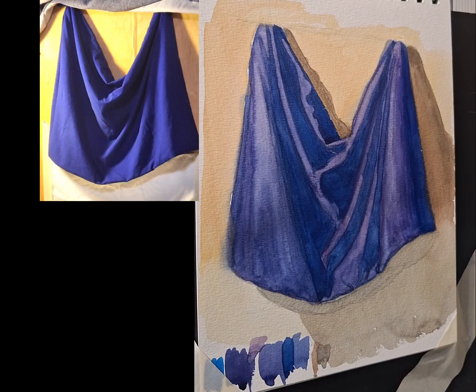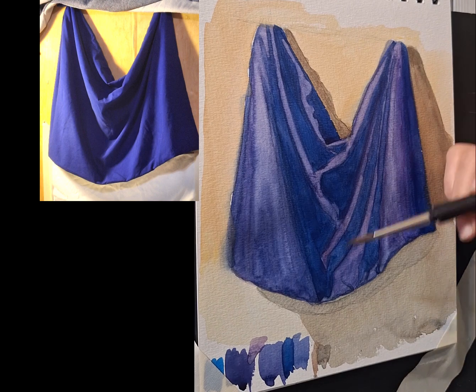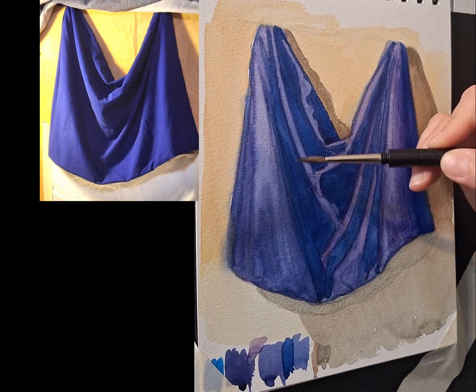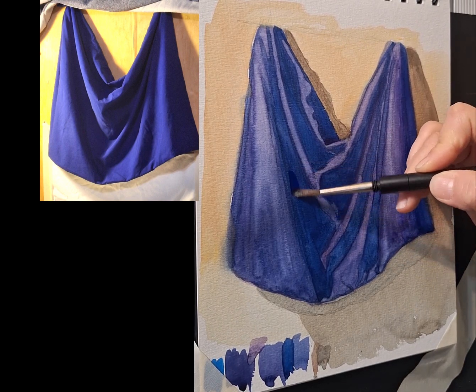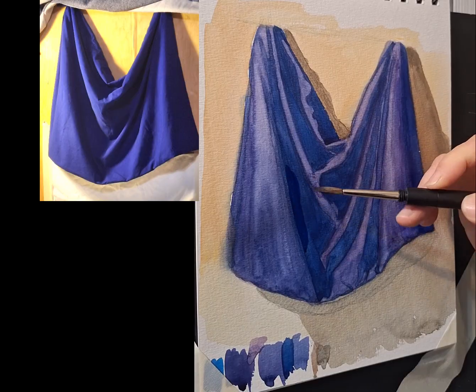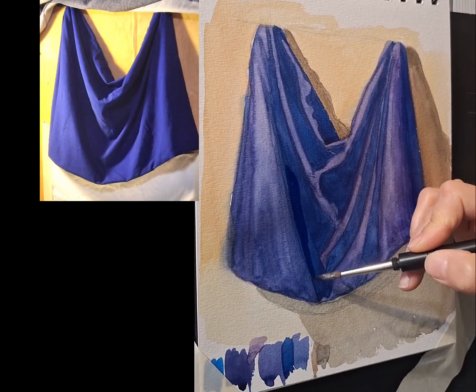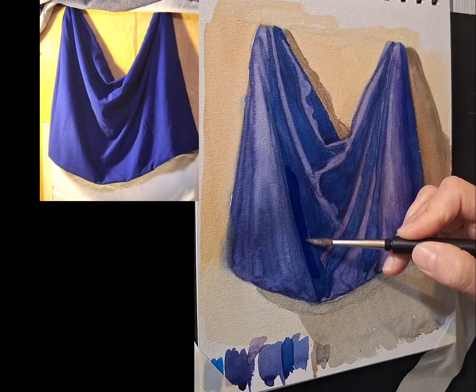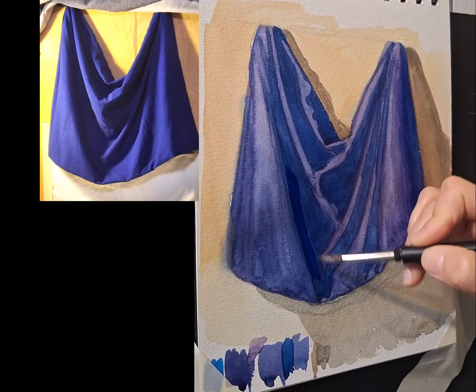Okay, so now I'm focusing on more blue and less purpley hue. I will for now leave this the way it is, and I will darken this one right here. This is where it's rolling away from light, and it's becoming quite dark.